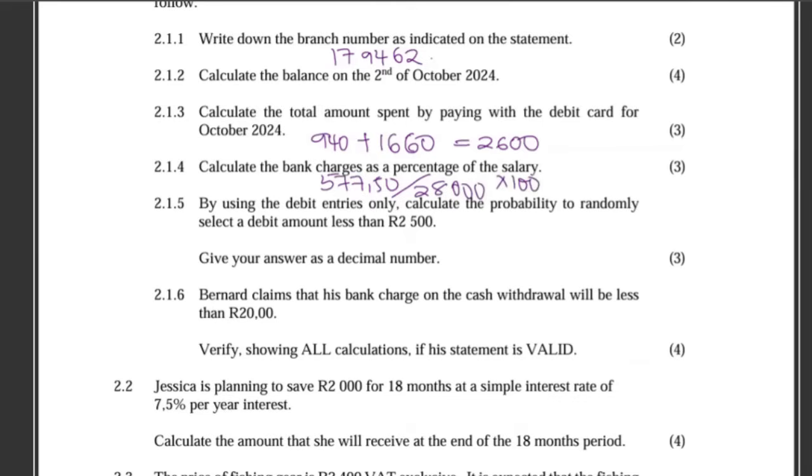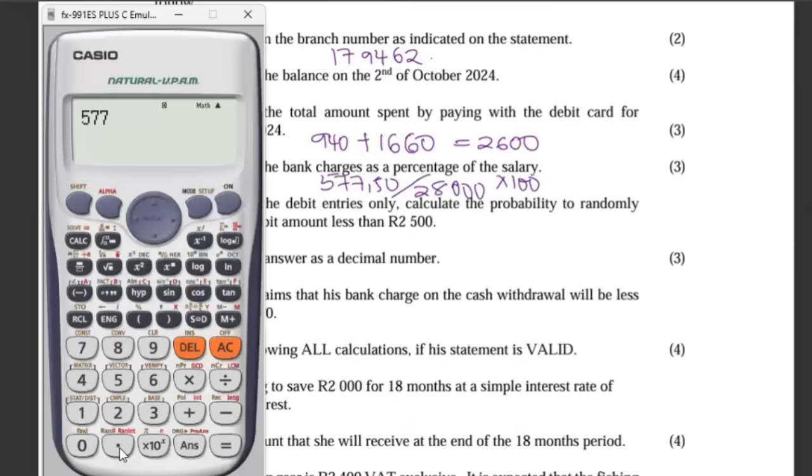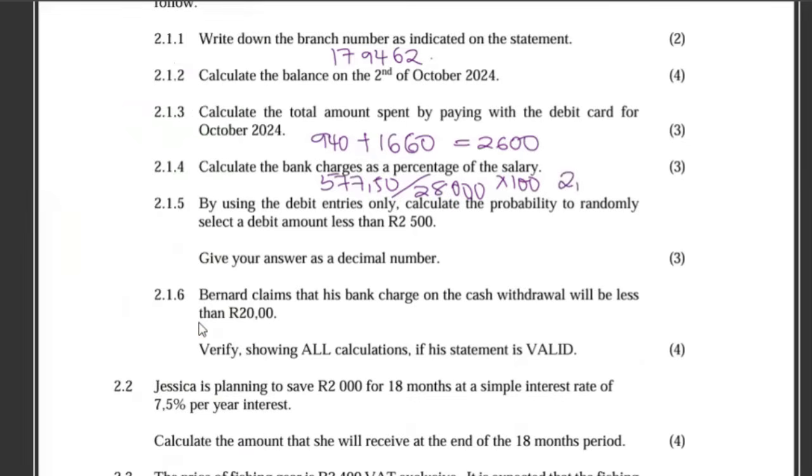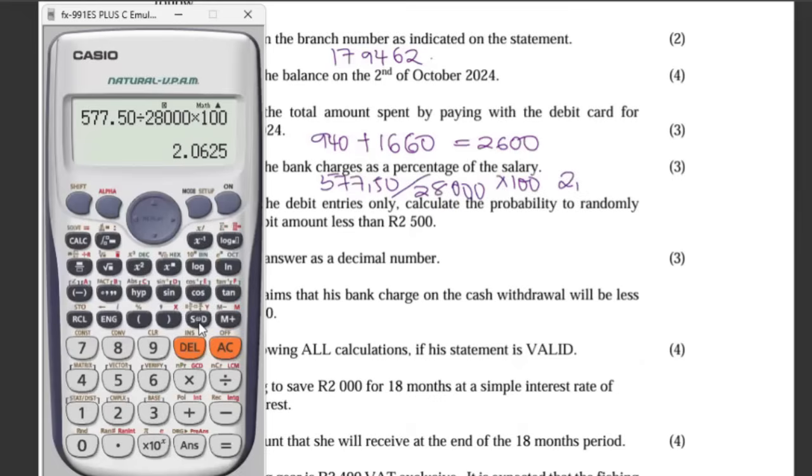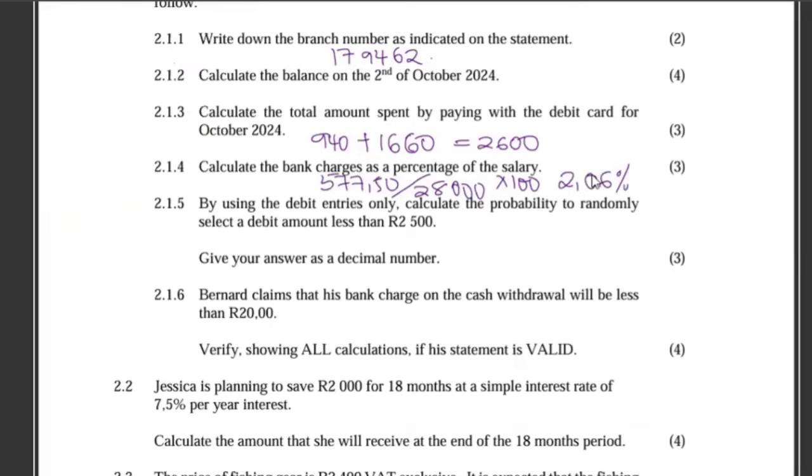Let's use a calculator here. 577.50 divided by 28,000 times 100. So this comes to 2.06%. That is the bank charge as a percentage. You can write it as that or round it up and it becomes 2%.